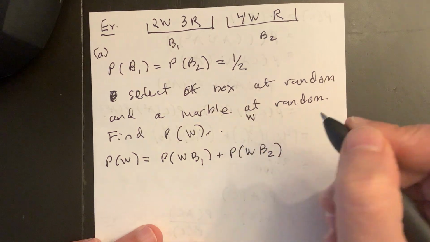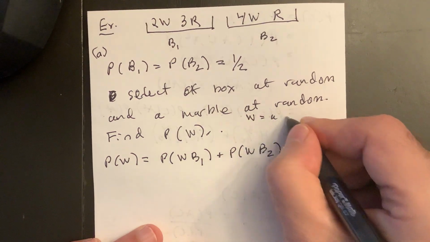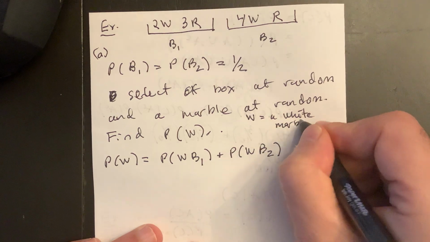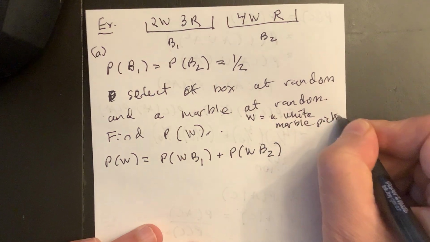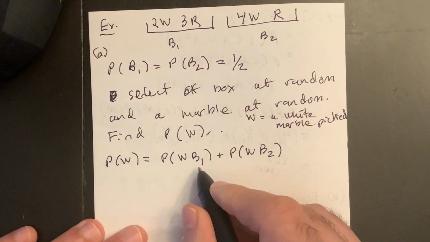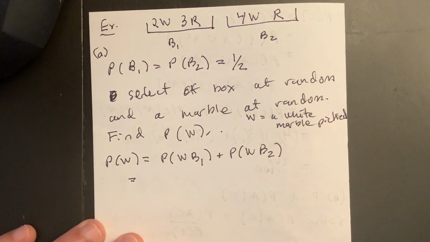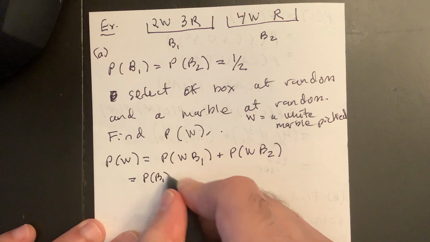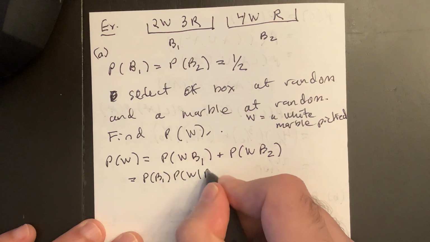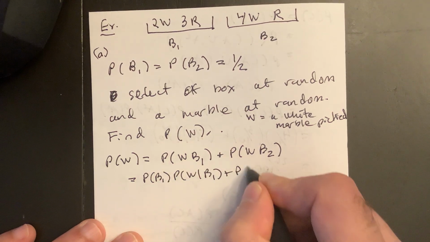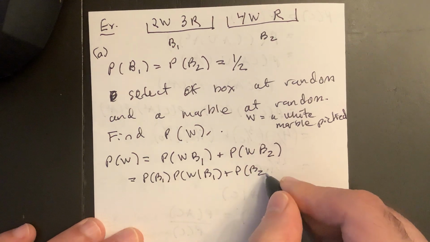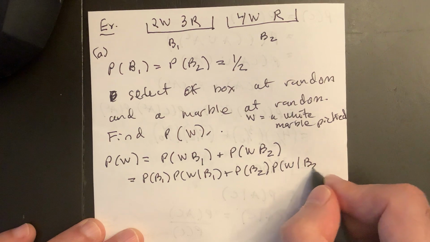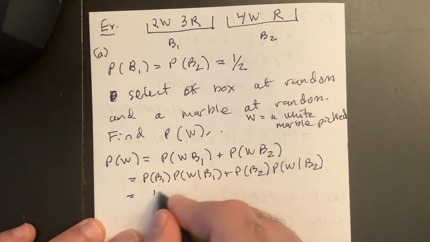Let white be a white marble picked. Now I want to do this using the conditional probability. This is P(B1) P(white | B1) plus P(B2) P(white | B2).